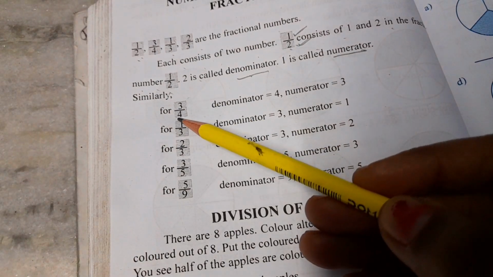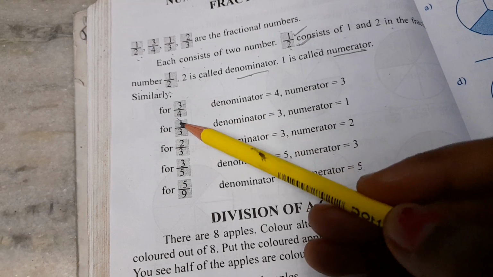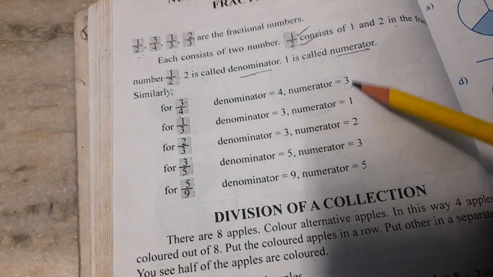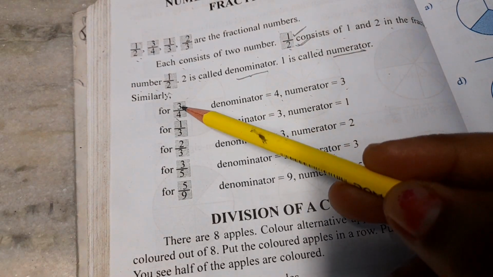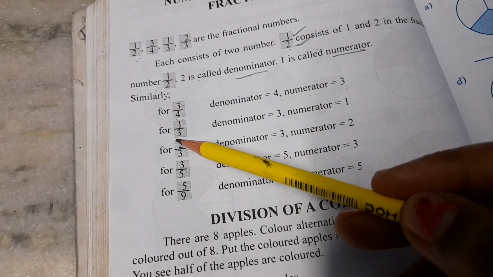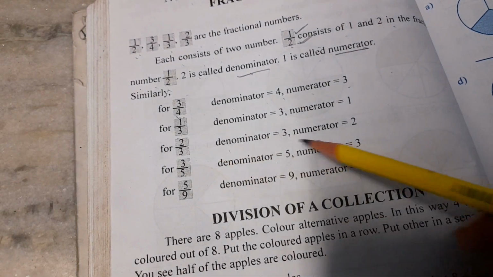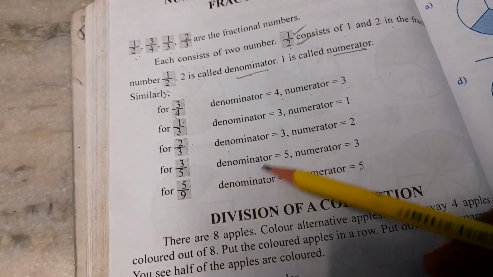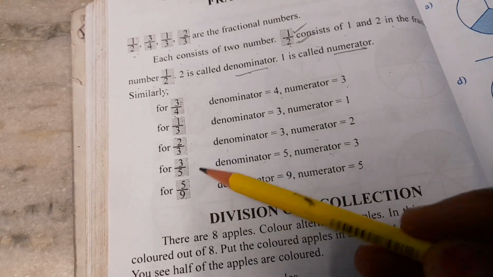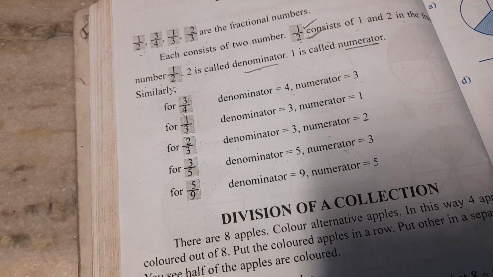Now let's have some examples. Here is a fractional number written 3 by 4. So the denominator is 4 and the numerator is 3. Here 1 by 3: denominator 3, numerator 1. Here denominator 3, numerator 2. Here denominator 5, numerator 3. Here denominator 9, numerator 5. Got it? Okay.